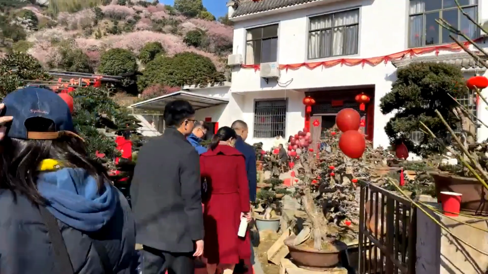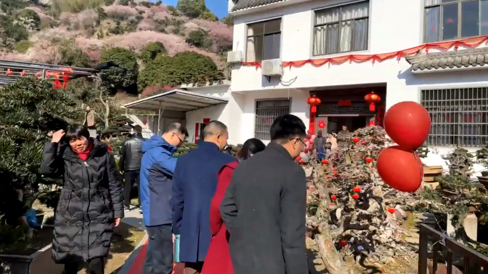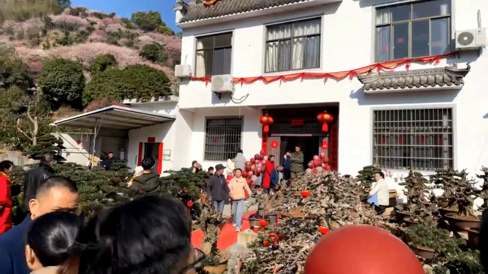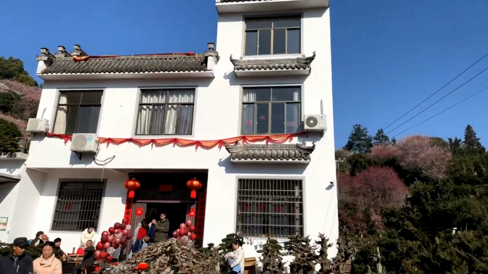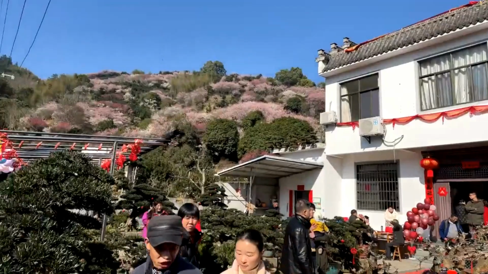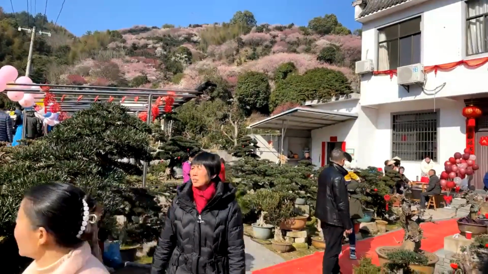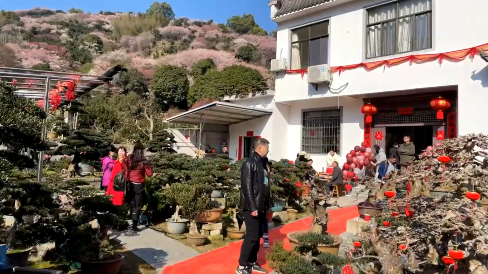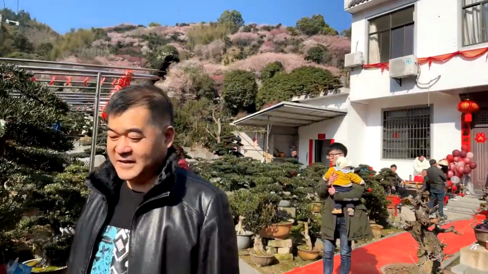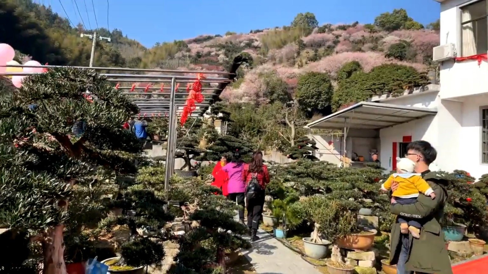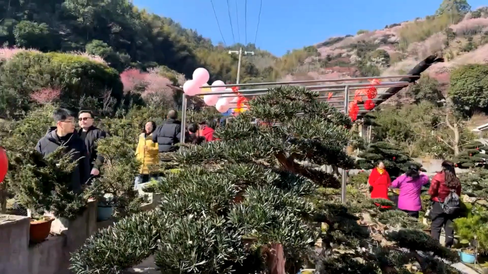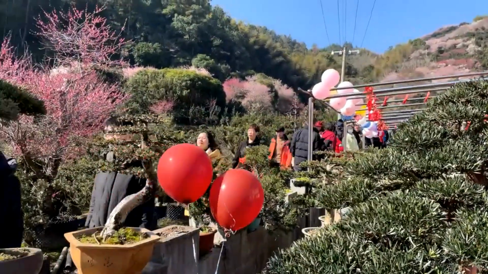Take a closer look. And the gate is well decorated with balloons and Chinese red lanterns and other embellishments. A lot of people. All right. And you can see bonsai. Today's tour also features bonsai. A lot of pine bonsai trees. All right. Let me go back to the main track where people are walking.